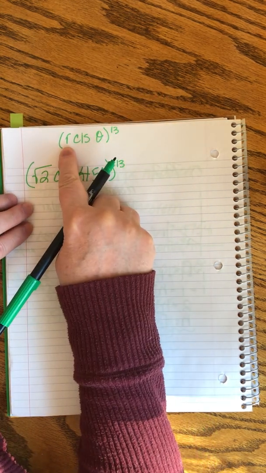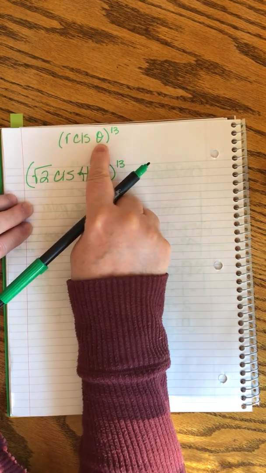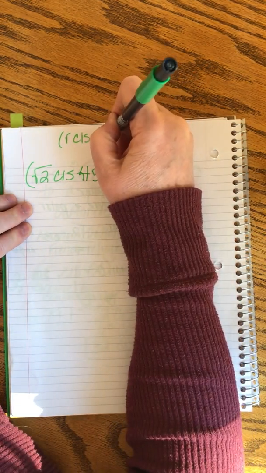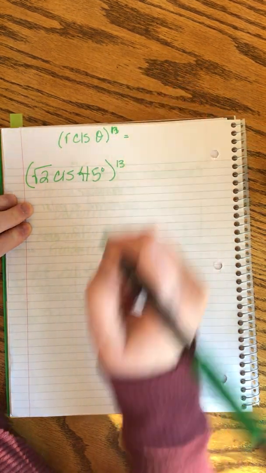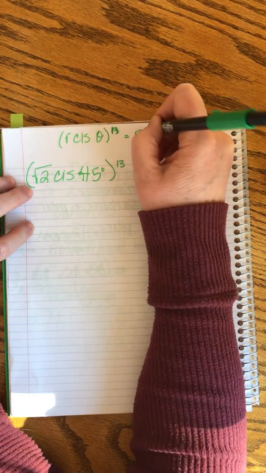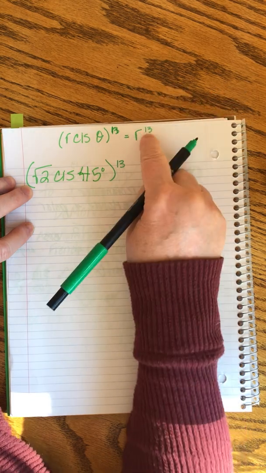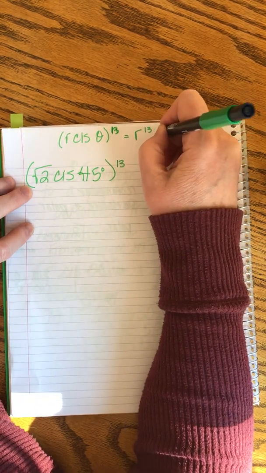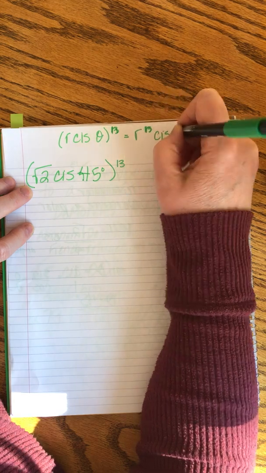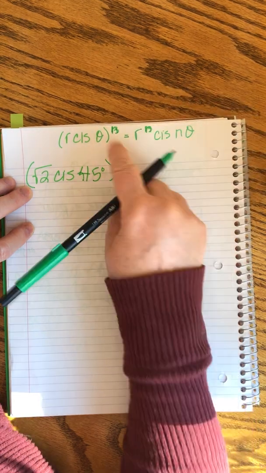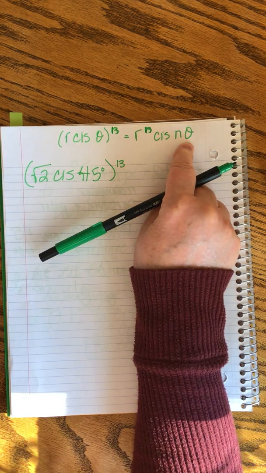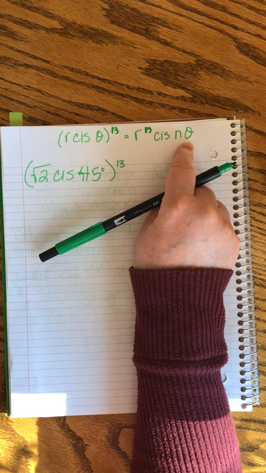There's our hypotenuse, there's our angle. We want to raise it to a power. Oh, I didn't mean to do this, I meant to write n. And what we do is we raise the hypotenuse to that power. Oh my gosh, I can't stop writing 13. And then we take that number and we multiply it by the angle. All right?